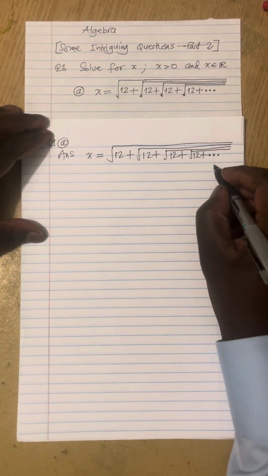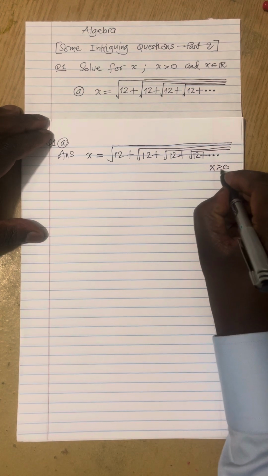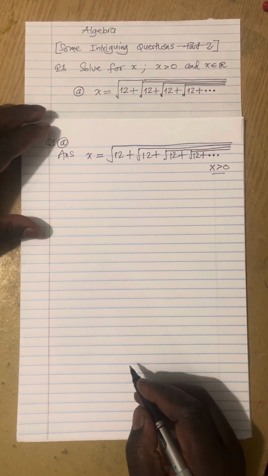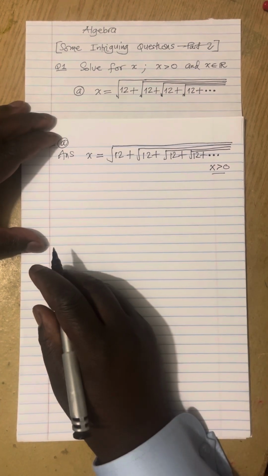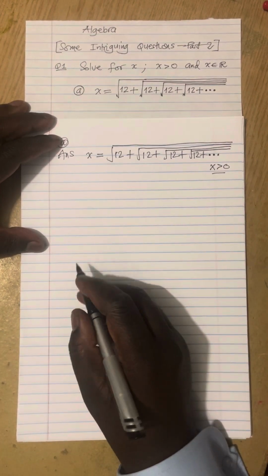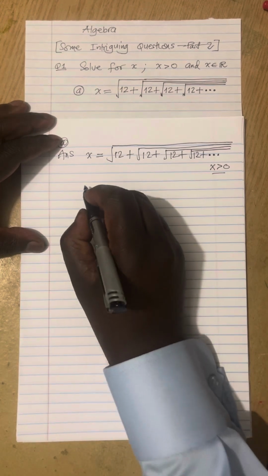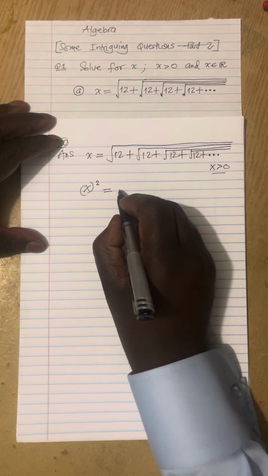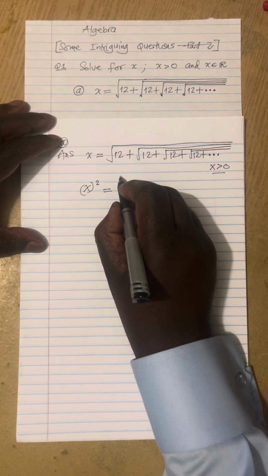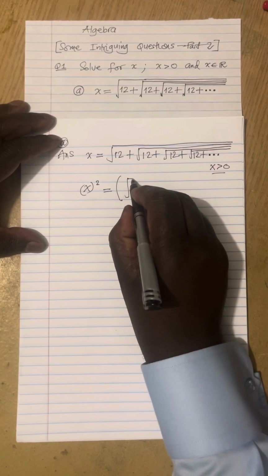So we know that x is positive. That should be noted right at the beginning. To solve this kind of question involving a square root sign like this, we have to square both sides. Squaring on the left hand side, this is what we get, and we have to square the right hand side as well.